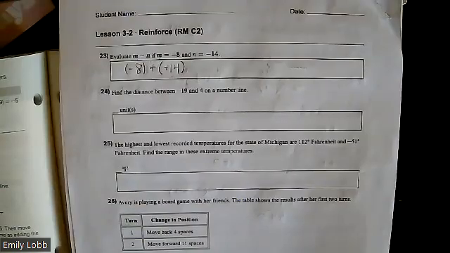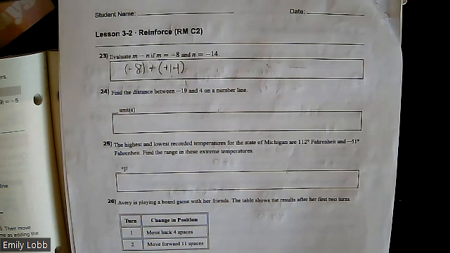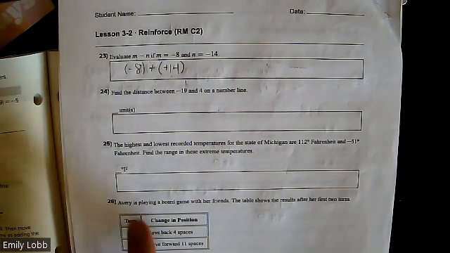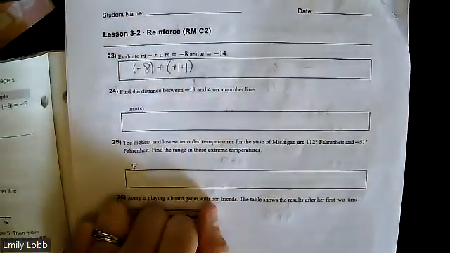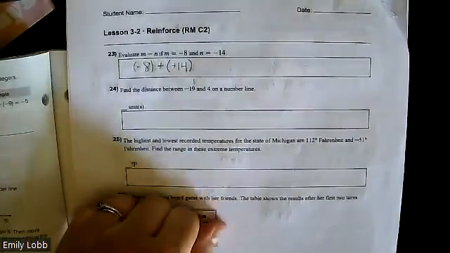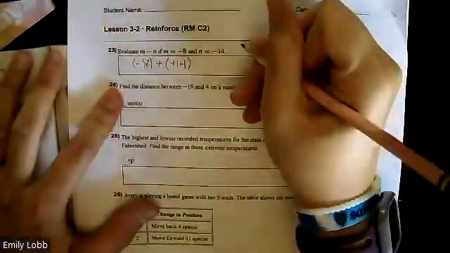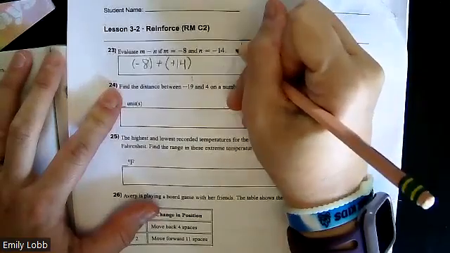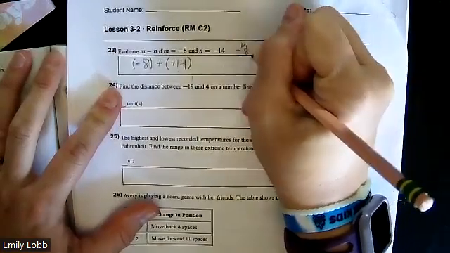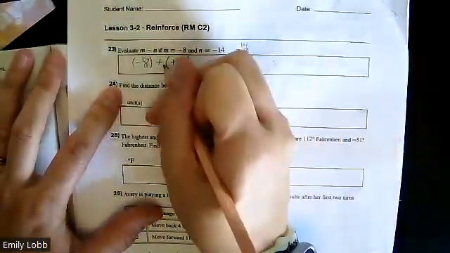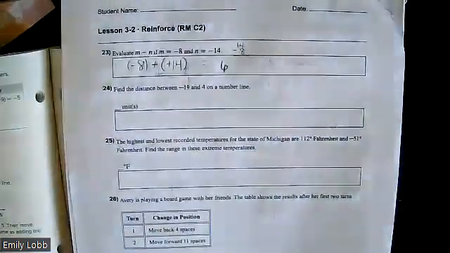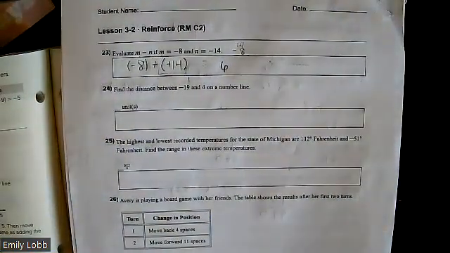Now we're asking ourselves, are these signs the same or different? I have a negative and a positive, so my signs are different. Different means I find the difference. So big minus little. What's 14 minus 8? 6. My bigger number is positive, so my answer is staying positive, right?